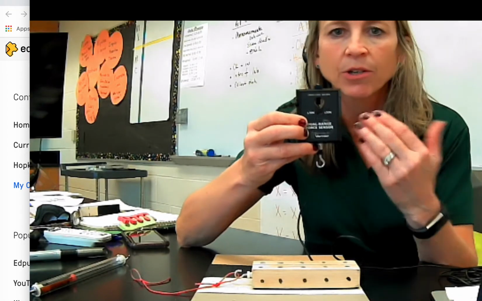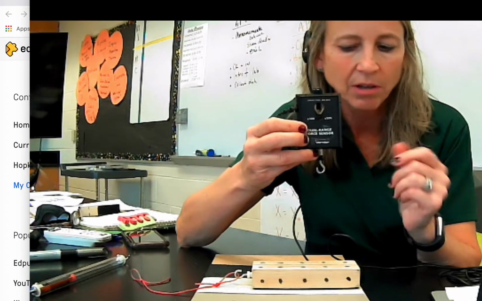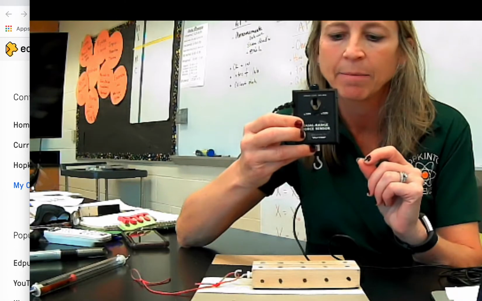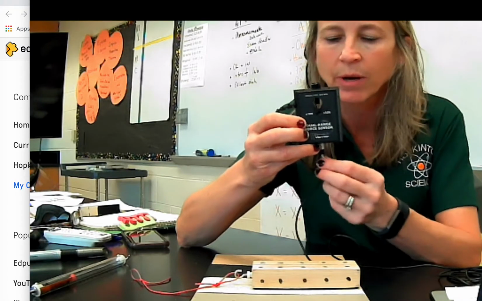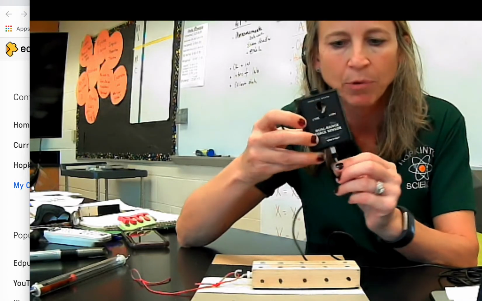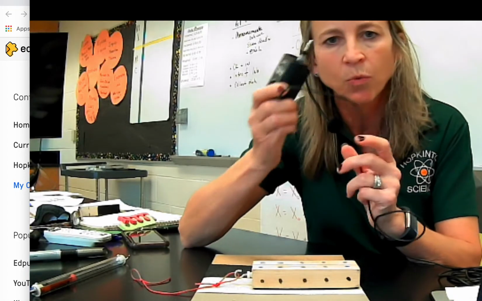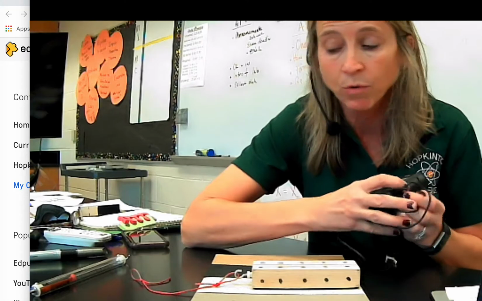So the force sensor is more accurate because it's digital, but it also has a little bit more robustness in that it can measure pushes as well as pulls. So I can pull on the force sensor and it measures that pull force, or I can even push on the force sensor and it measures that force as well. So we are going to use force sensors to measure forces.